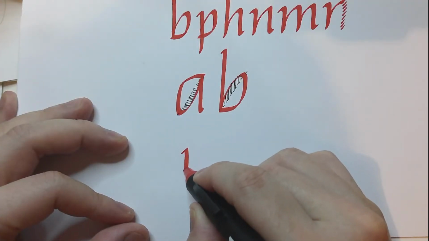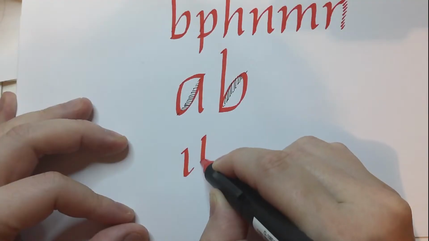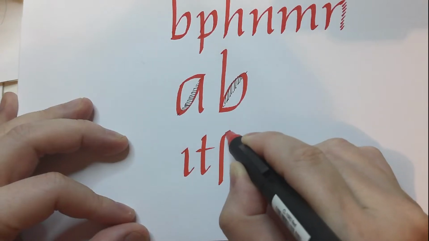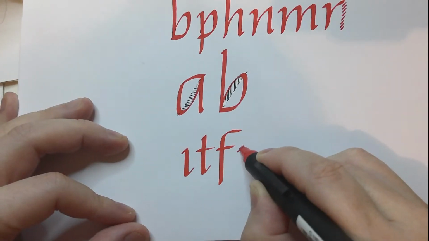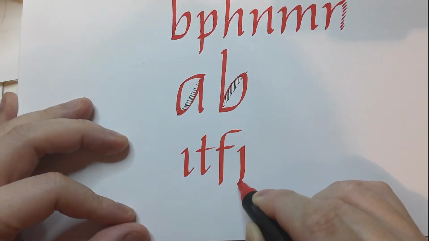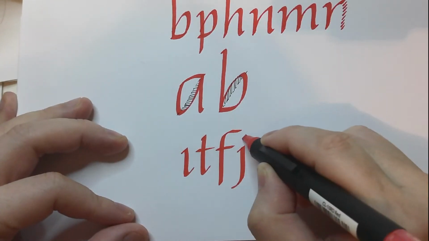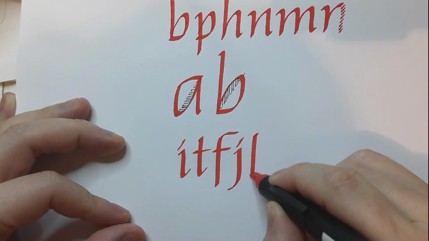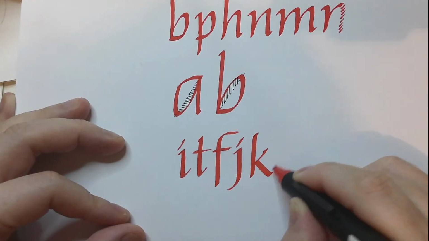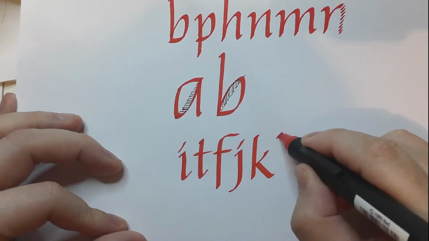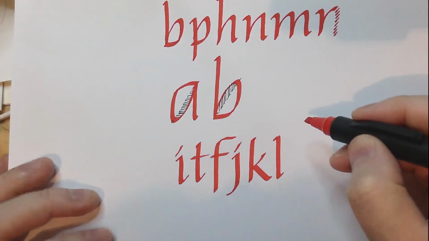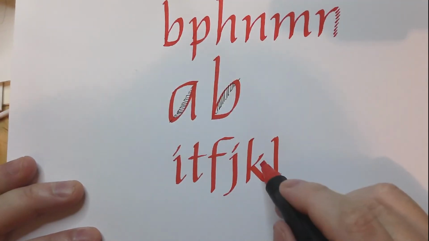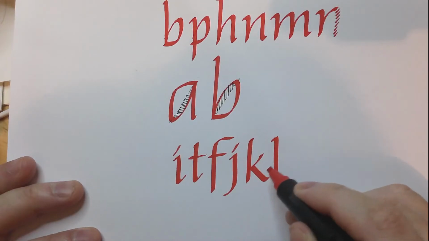So the I, like this, the T, the F, the J, which has a small curve here, and you can extend it, the K, and there's the L. So typically, you know, this is probably the simplest family because it's just a bunch of straight lines, except for the K, which has diagonal lines.